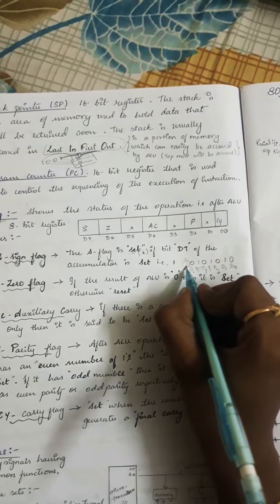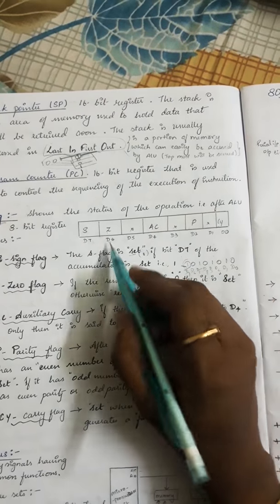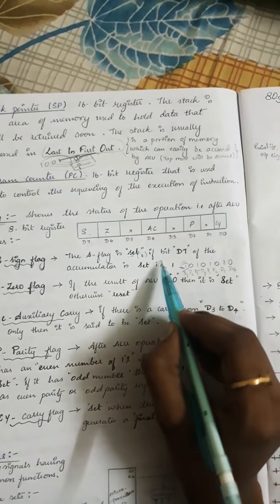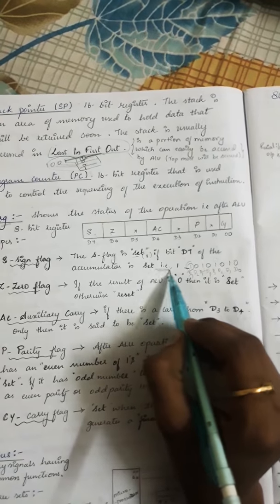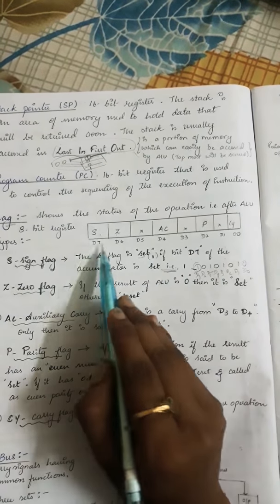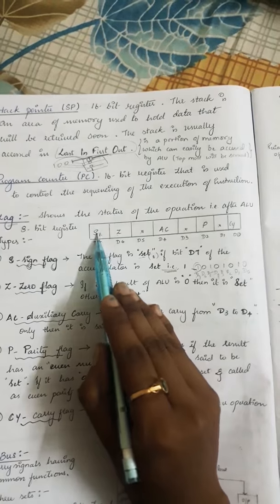So here the D7 is set to be high, 1. That is why this one will have 1 value here.